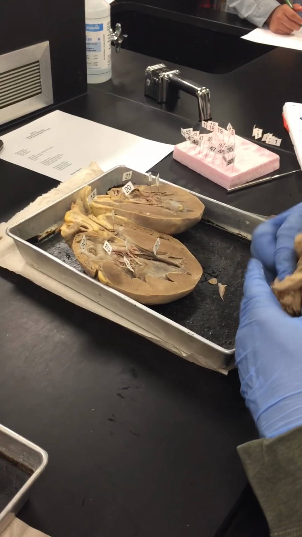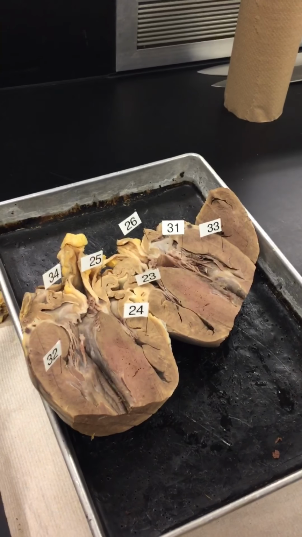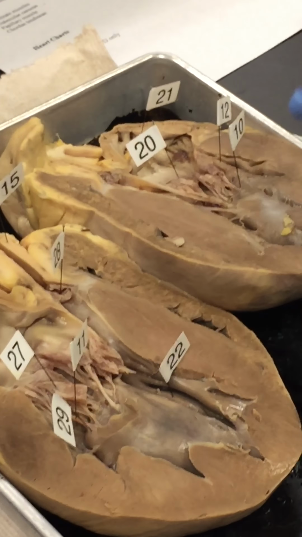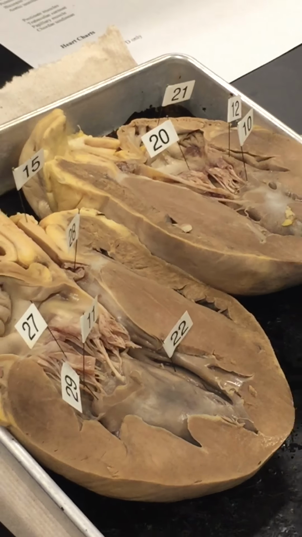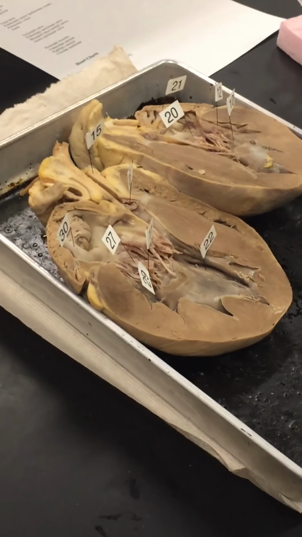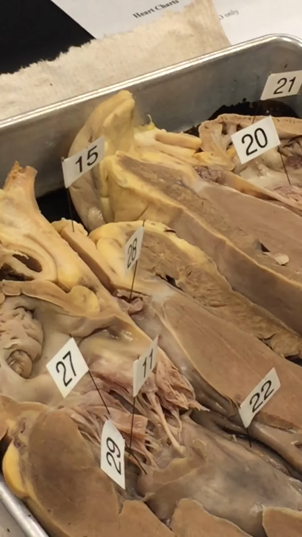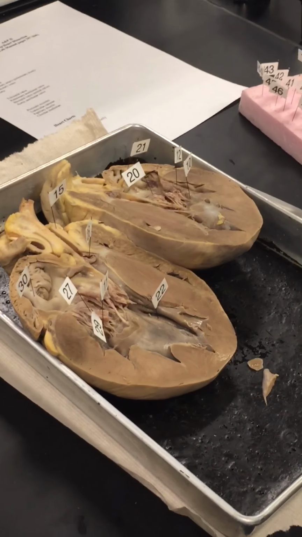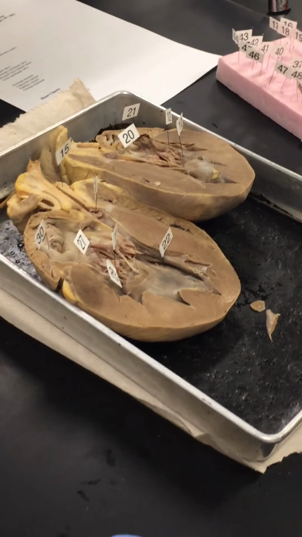Okay, so those are all correct now. 31 is bicuspid. 23 is tricuspid. 20 is bicuspid. 27 is bicuspid. 15 is aorta, and 28 is the aortic semilunar valve. It's a little tiny valve. The tricuspid and bicuspid valves are huge, and they have the chordae tendineae on them. Okay, so in about 5 or 10 minutes, I'm going to cut one more time.